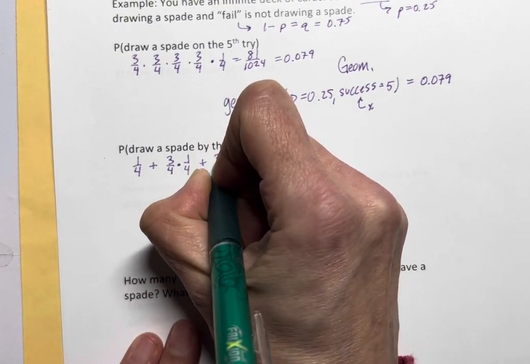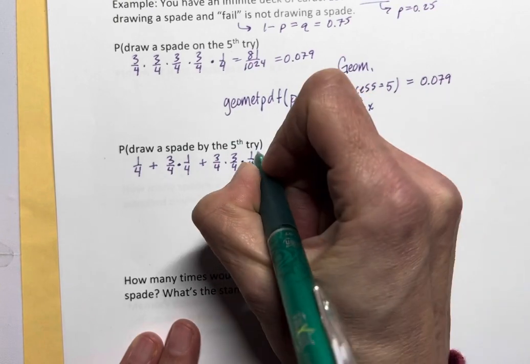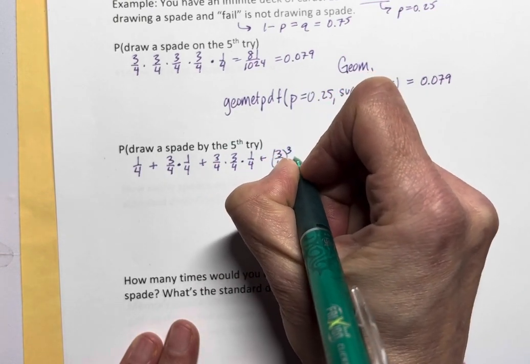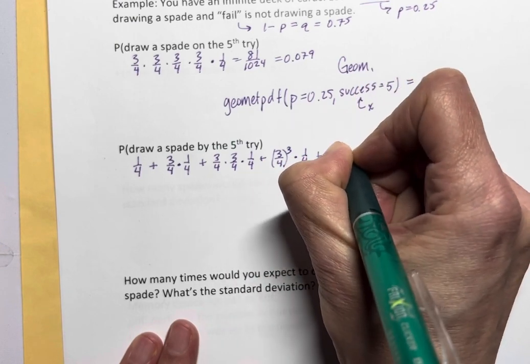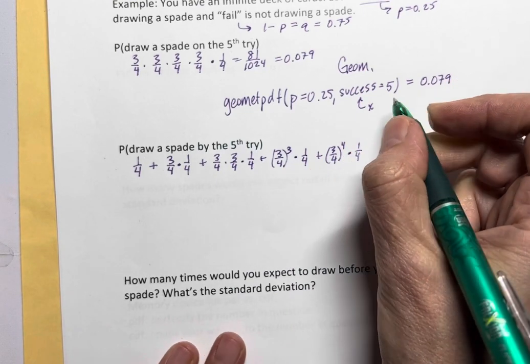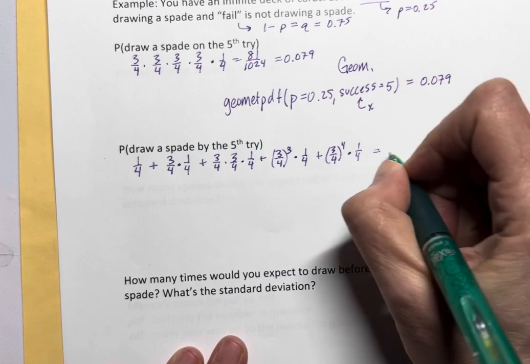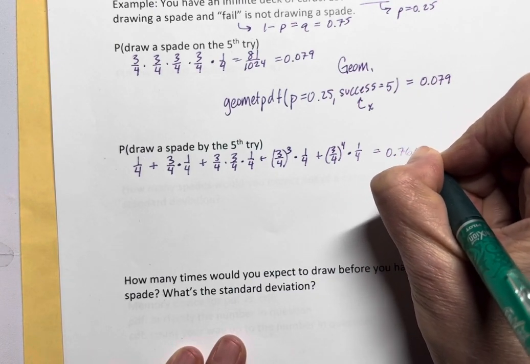Or no spade, no spade, spade. And then again, I could draw 3 in a row followed by a spade, and then 4 in a row followed by a spade. I'm not writing those out to save some time. And if we throw that whole thing into our calculator, which do you really want to do that? Probably not. We get 0.763.